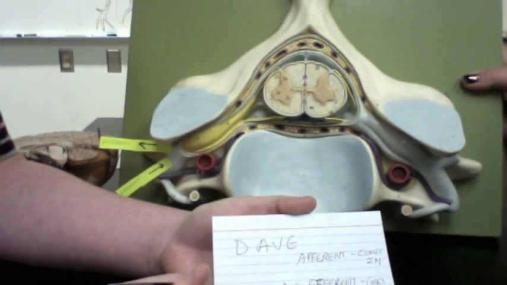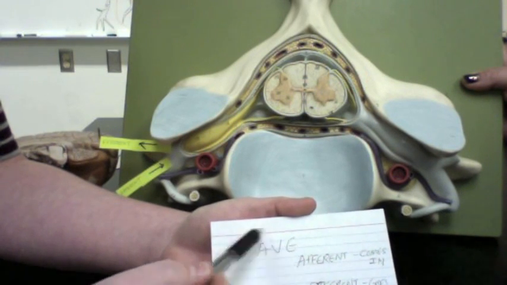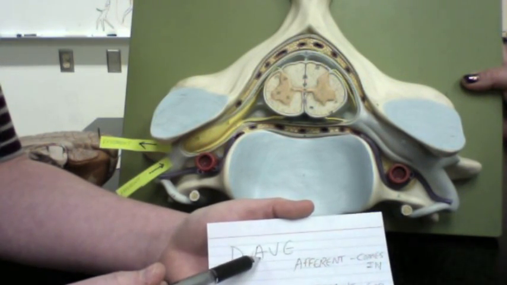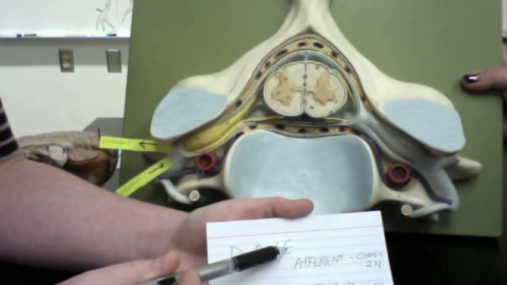Motor is efferent, it's going out. Just FYI, dorsal is afferent, coming in. Ventral is efferent, going out. So I have that demonstrated here.